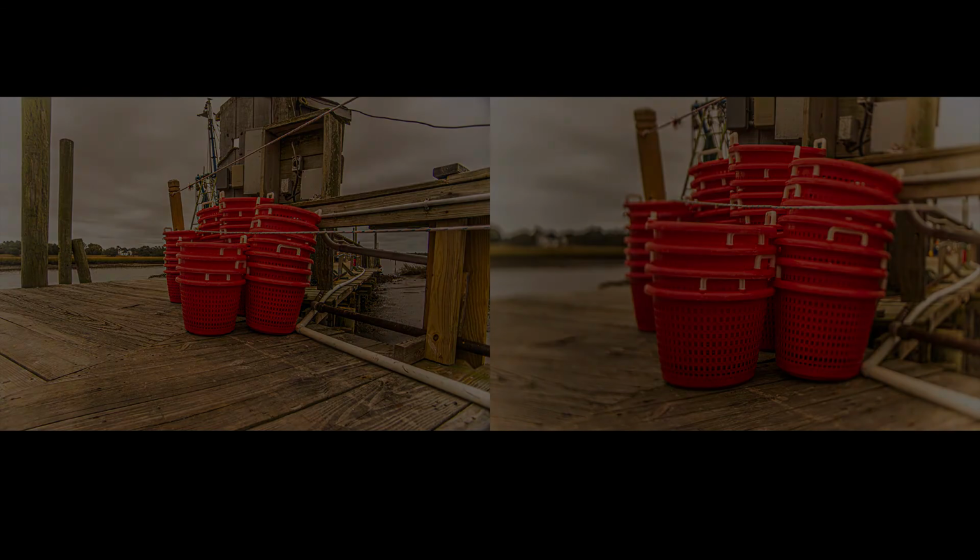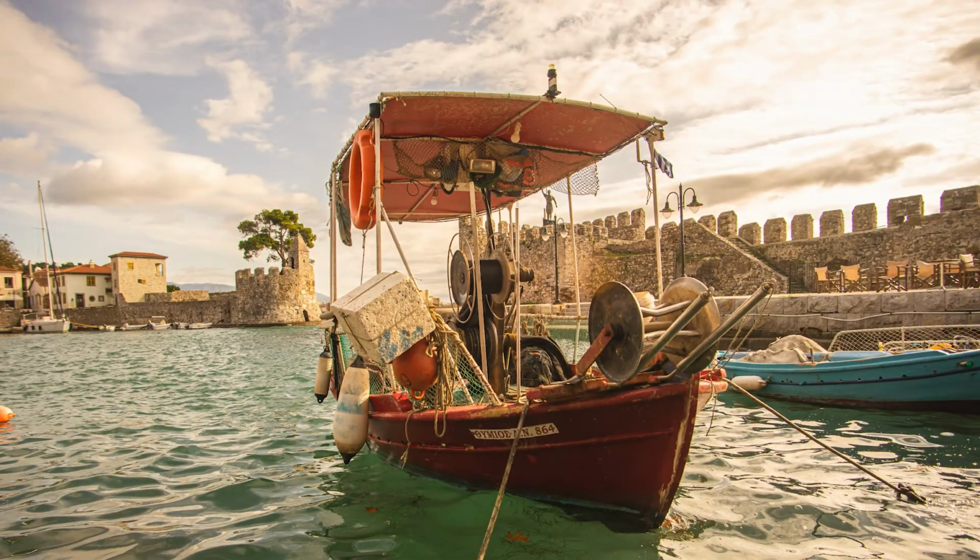Let's proceed to these boats I captured in Greece. I want you to pay close attention to the corners. Another effect of a wide-angle lens is the distortion they tend to have in the corners. As you can see in this example, the lines in the image also appear to be stretched out.